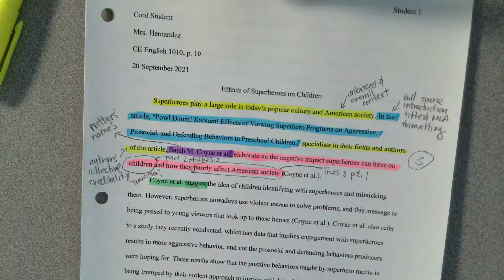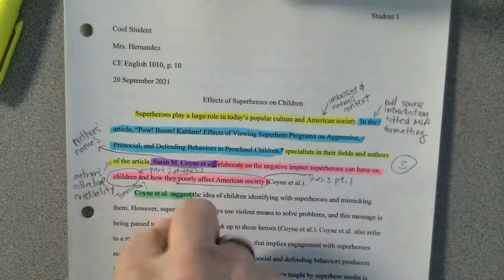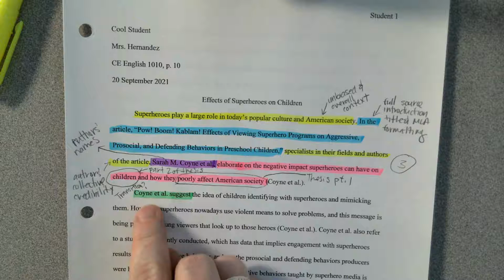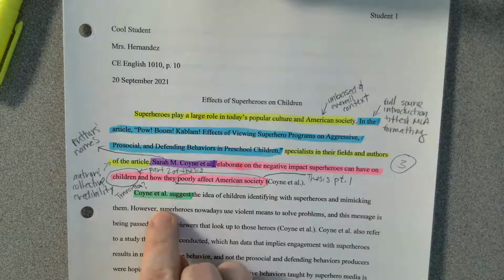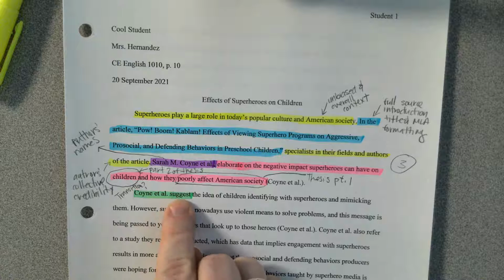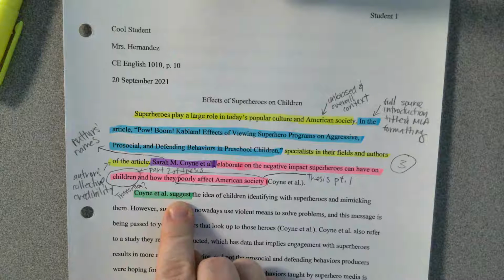That'd be rude, right? So that et al. means a lot of people's work. You have to put it there. No comma after the author's name. So it should just be Coyne et al. And then tell me what they did. Here's your annotated verb. It could be suggest or suggests. Which one should it be?